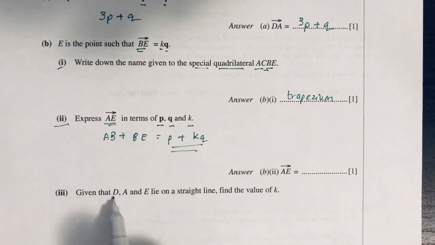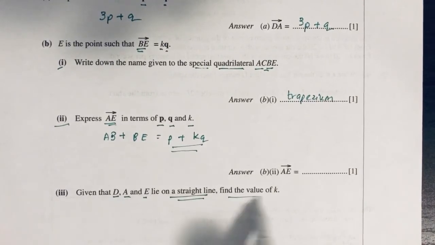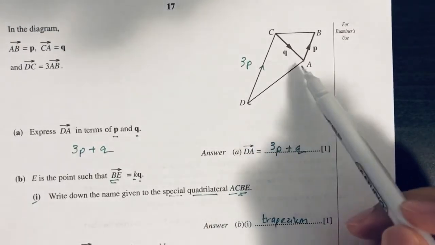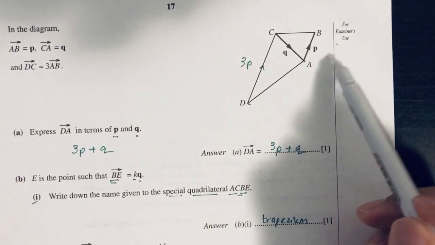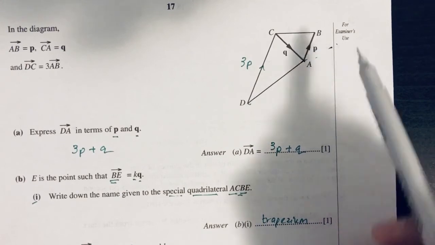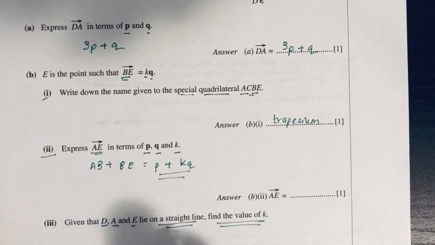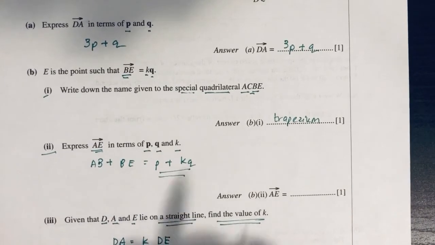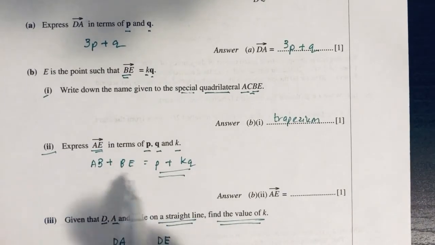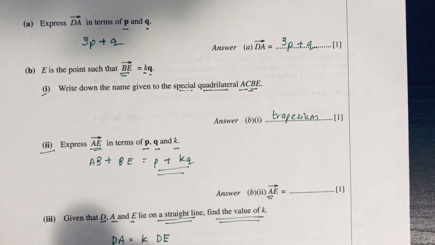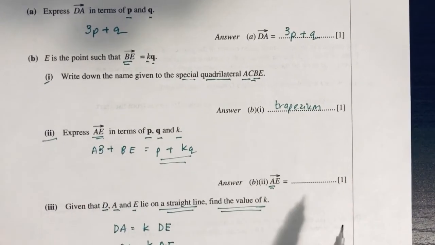Now part 3, given that DAE lie on a straight line, find the value of K. So DAE lie on a straight line. Okay, find the value of K. So what does it mean if they lie on a straight line? It means that DA is a factor of DE. Or you can say, because we have just found the line AE, we would say DA is a multiple of AE. That is one of the options to discuss this one.